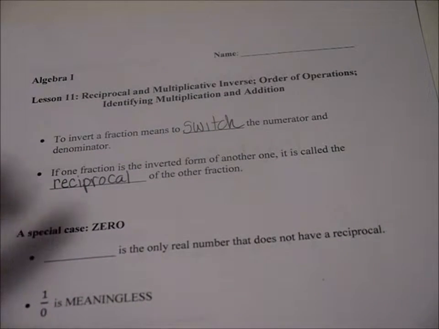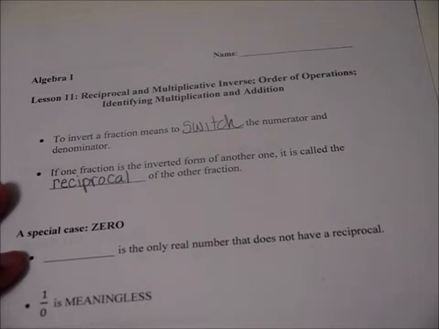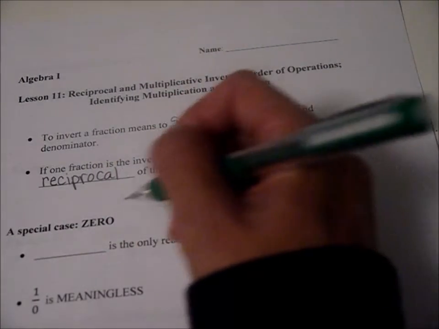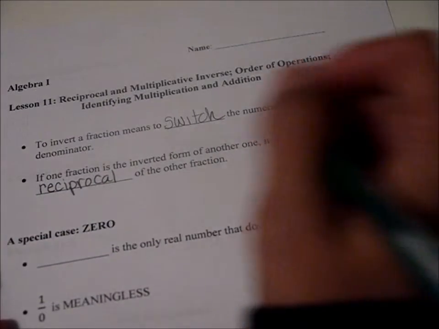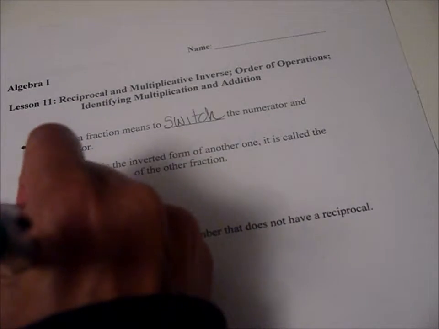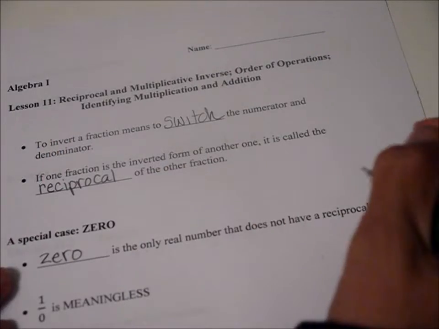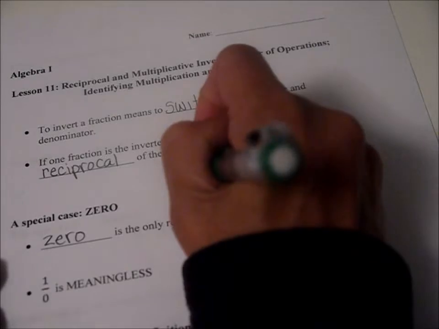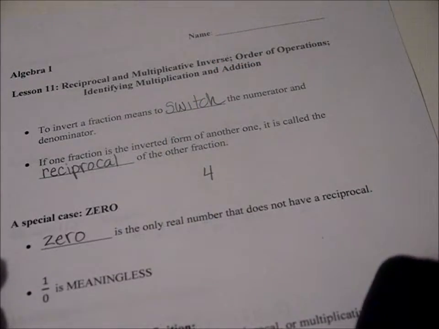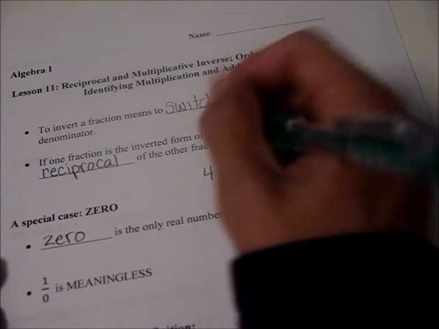All right, now we have special cases. 0 is the only real number that does not have a reciprocal. Like, what's the reciprocal of 4? You might think, how do I flip that? It doesn't have a denominator.